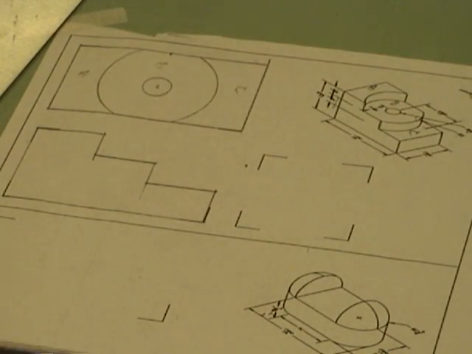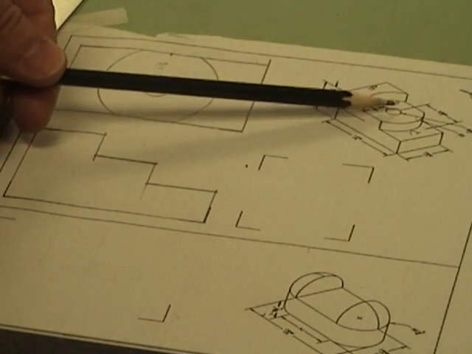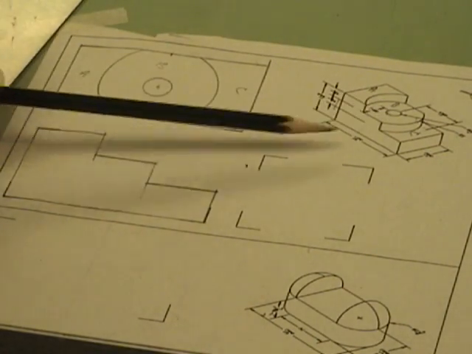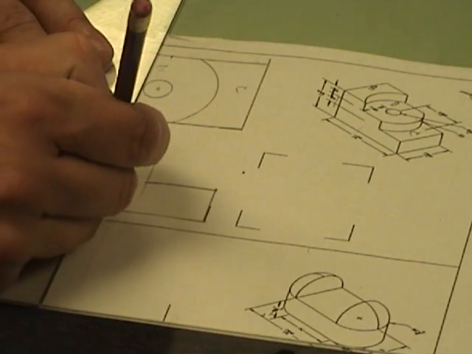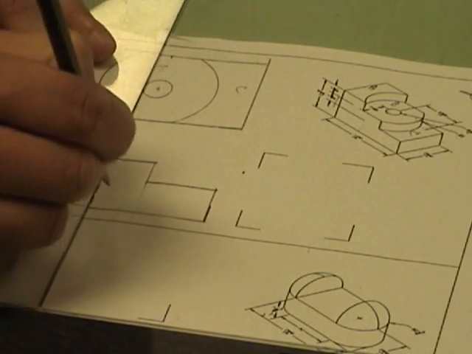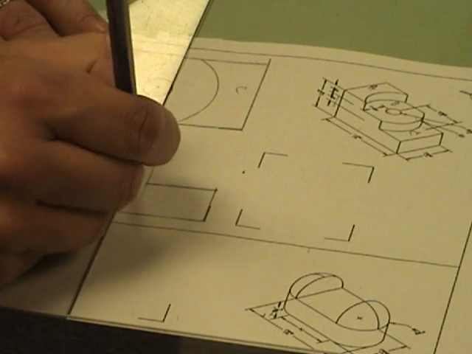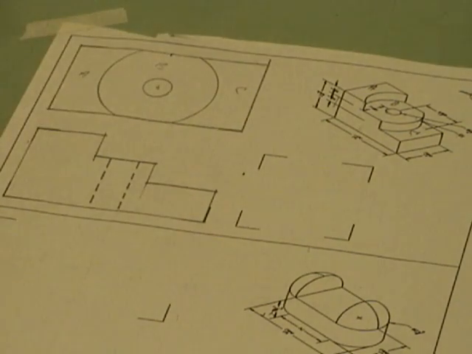Well, now we've got hidden lines in this one. What we have now is this circle, and it's assumed that that circle goes all the way through the part. So I'm going to go from the left quadrant of that circle, and I'm going to put a hidden line going all the way through the part, and the right quadrant of that circle, representing that circle goes all the way through the part.